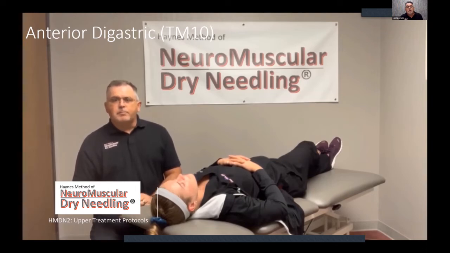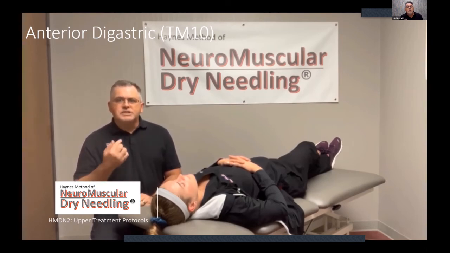We're going to palpate the posterior border of the ramus of the mandible. We're going to resist opening the jaw to feel the muscle bellies just lateral from midline. One half finger breadth lateral from midline and 1 finger breadth posterior to the ramus. We're going to needle in an inferior to superior angulation.